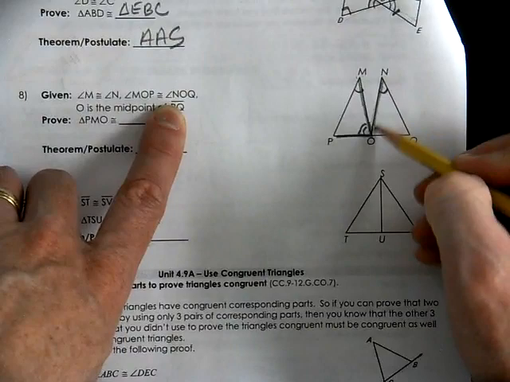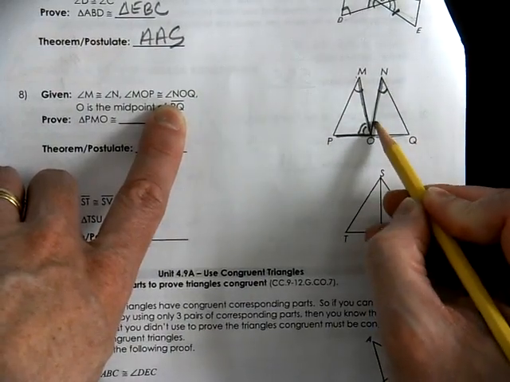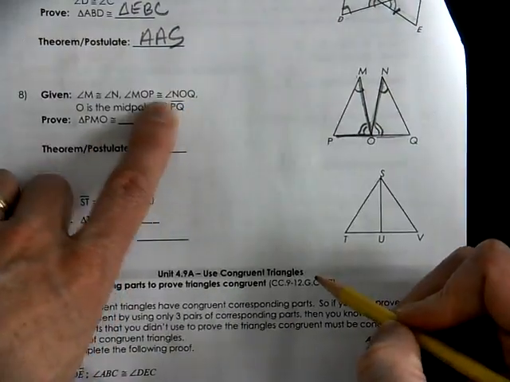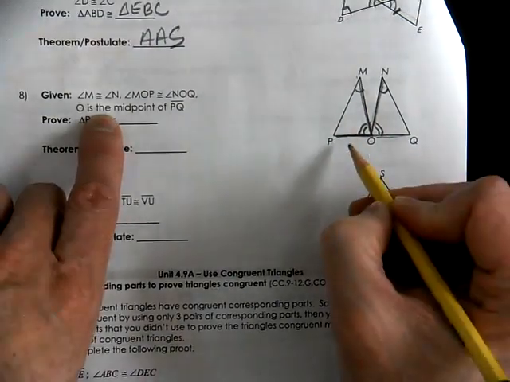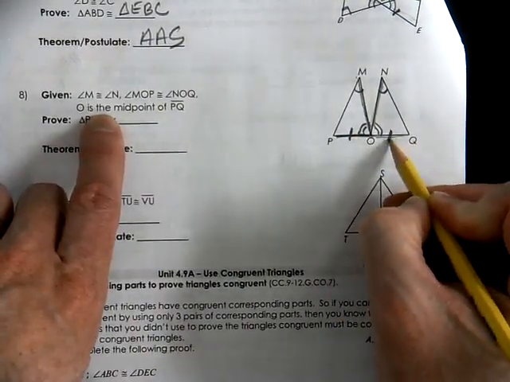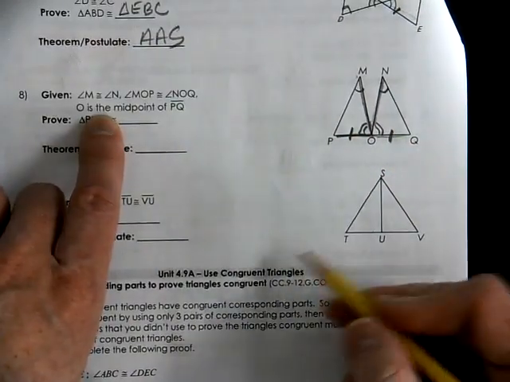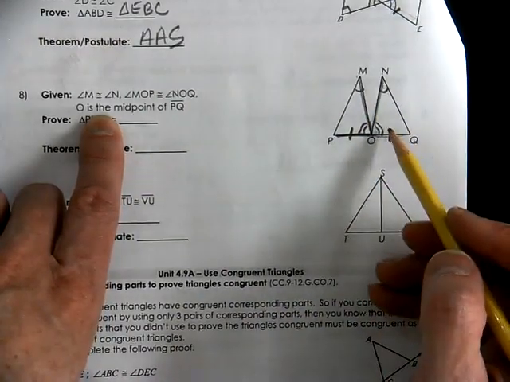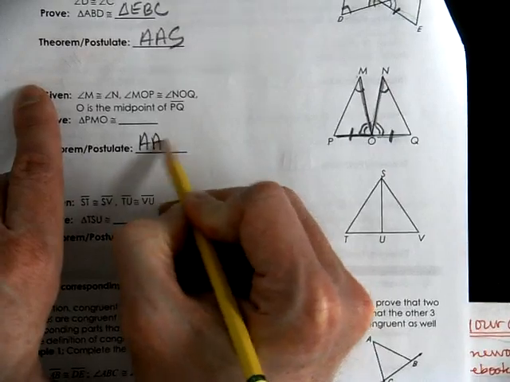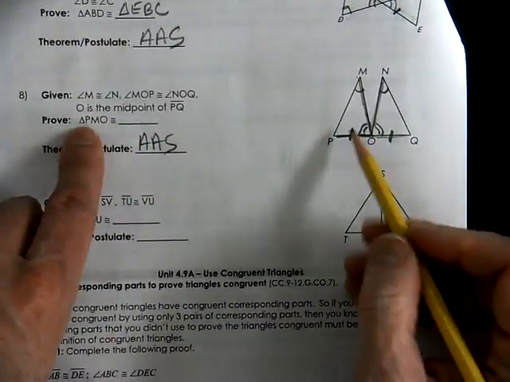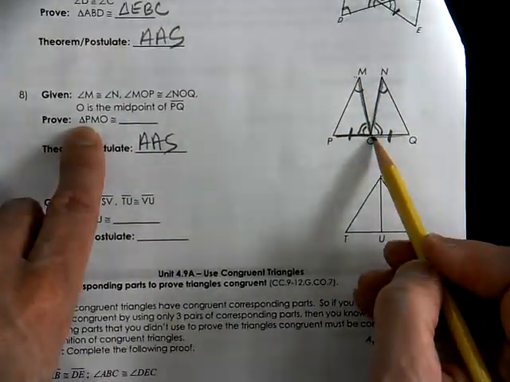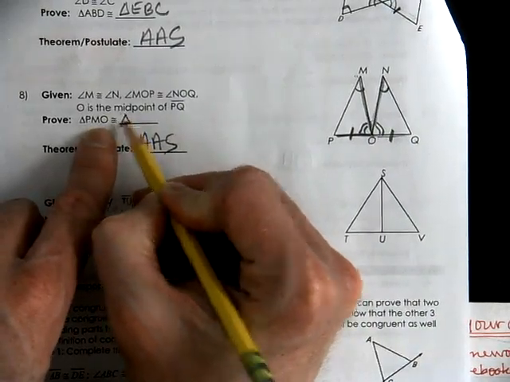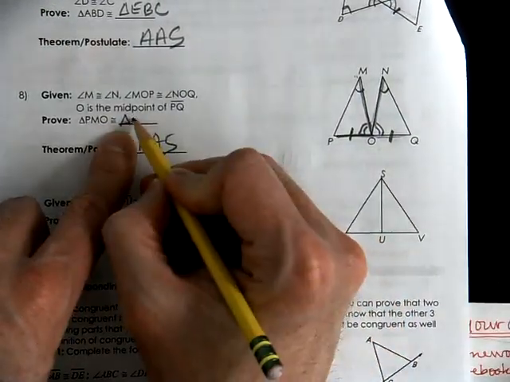And NOQ, we put 2 tick marks there. Plus we have our midpoint of O. So we don't have anything new to find. We know all 3 pieces, so this is going to be angle, angle, side. PMO, so this is going to have to be triangle QNO.